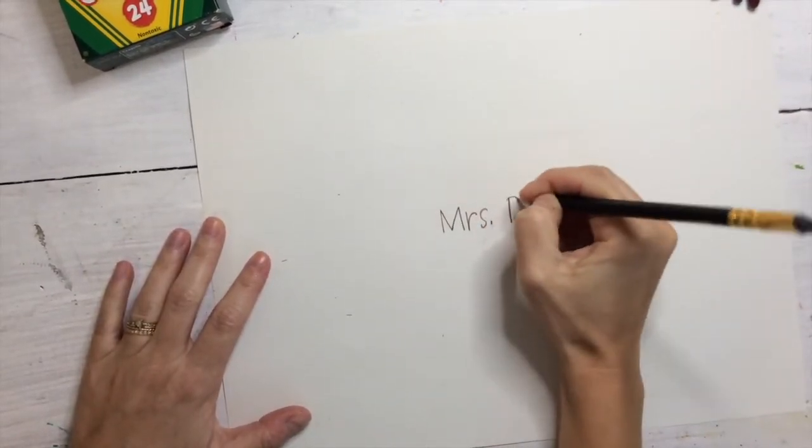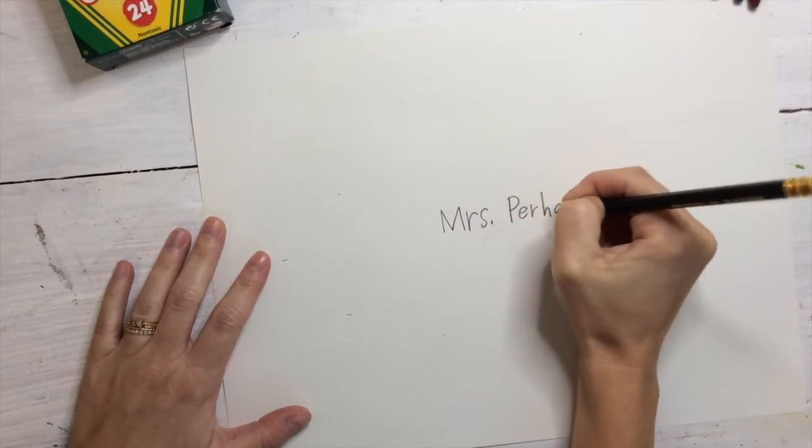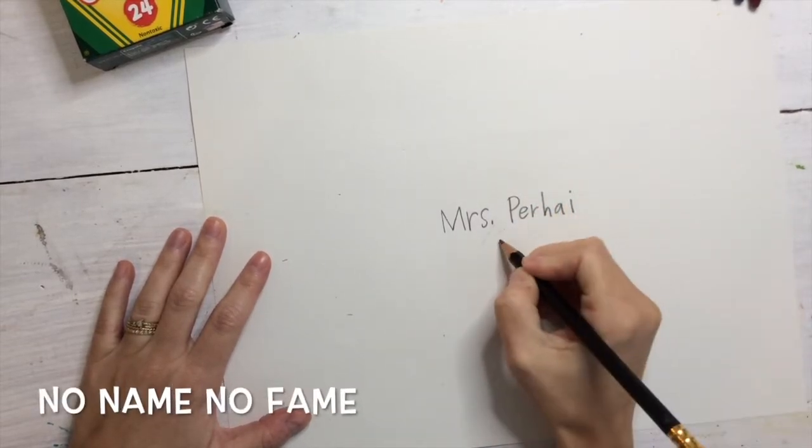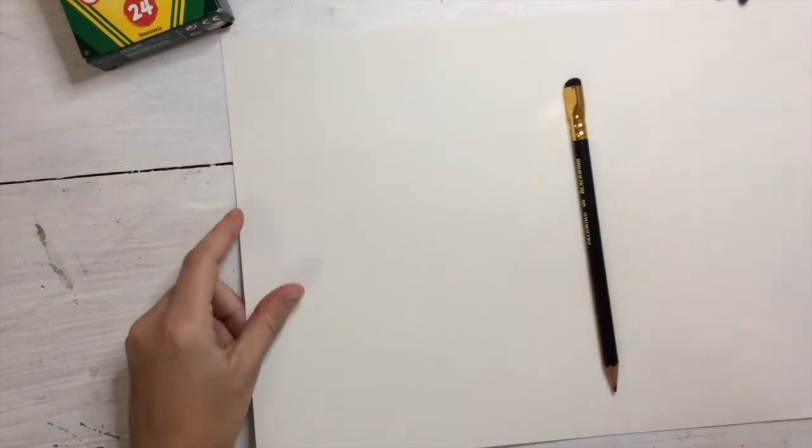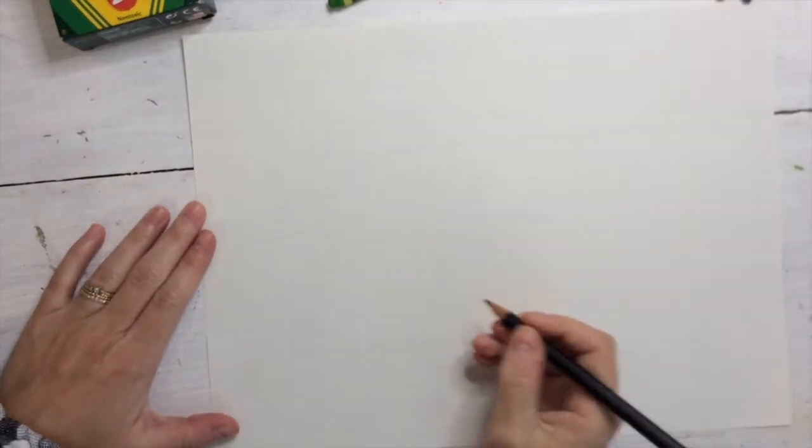First directions, always the same. Pick up your pencil and write your name, because no name, no fame. I like to circle my grade on the back too. Flip your paper like a pancake and let's get ready to draw.